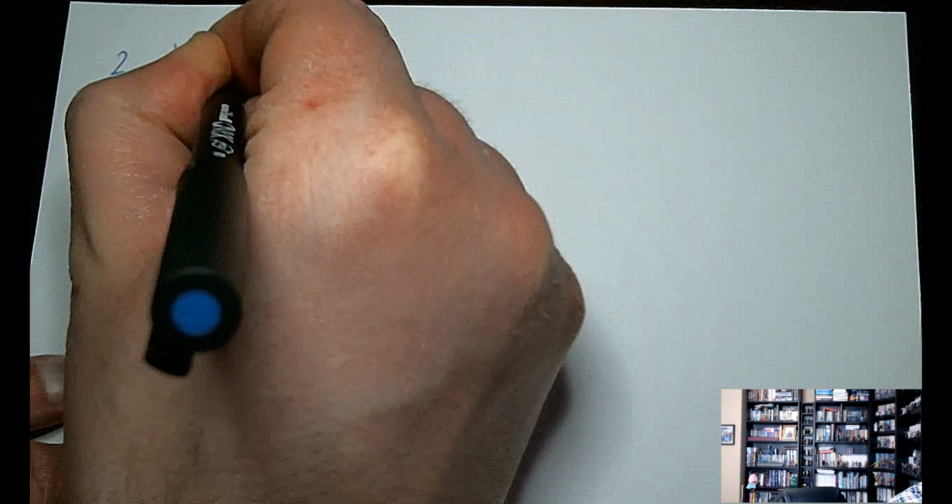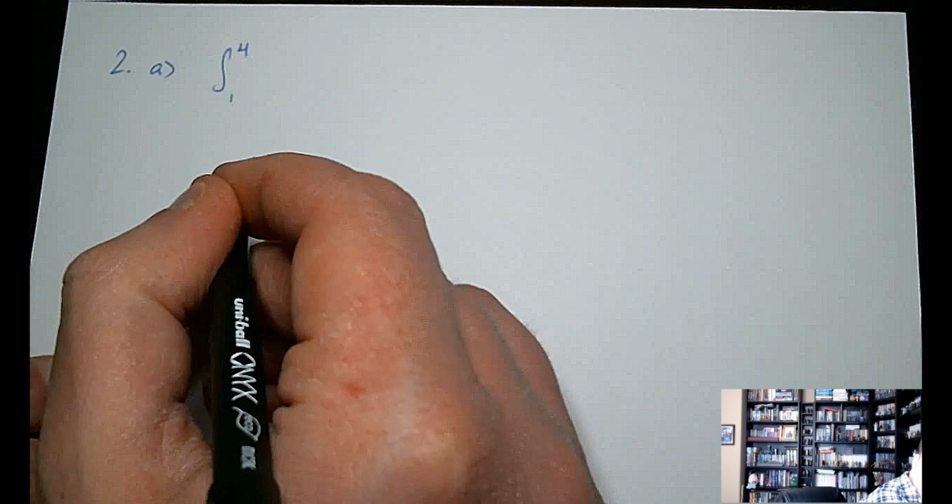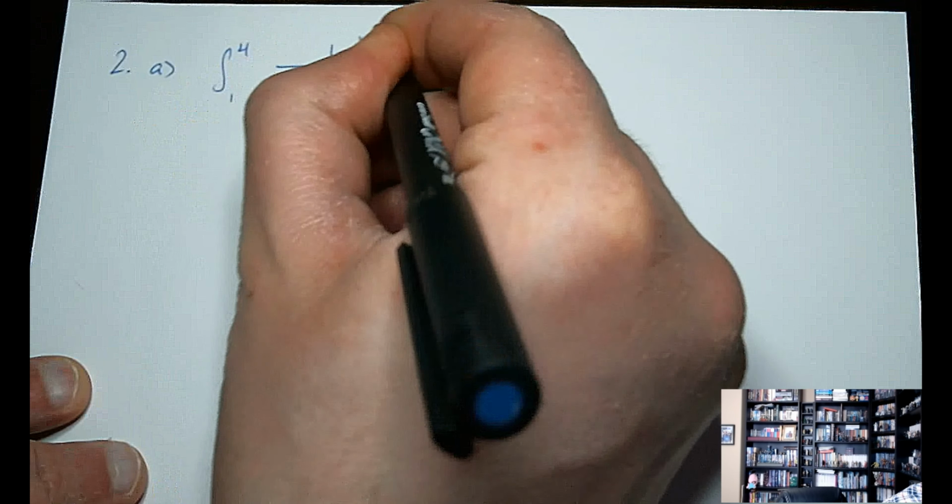So the first one that we're going to deal with here in question 2a is a definite integral, although that doesn't really impact our choice of technique. And so for 2a, we're being asked to evaluate the integral from 1 to 4 of the function 1 divided by the square root of x times (1 plus 3 root x) all squared.